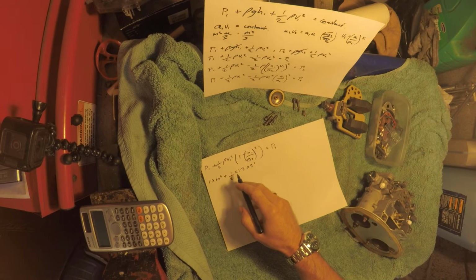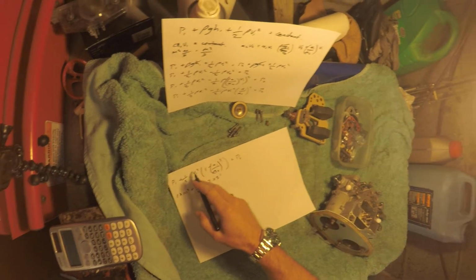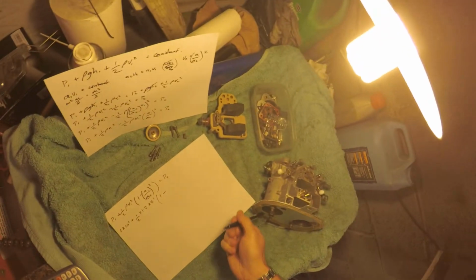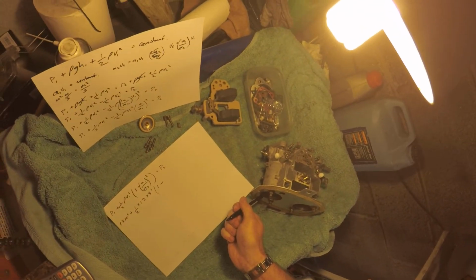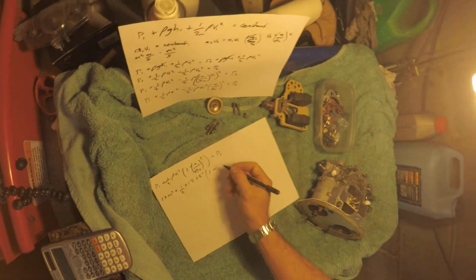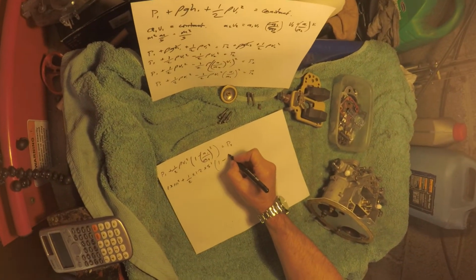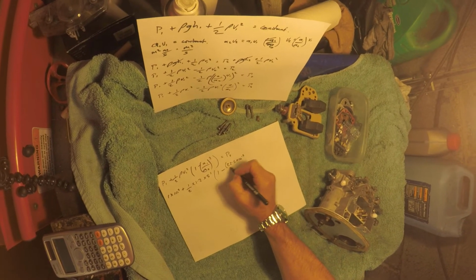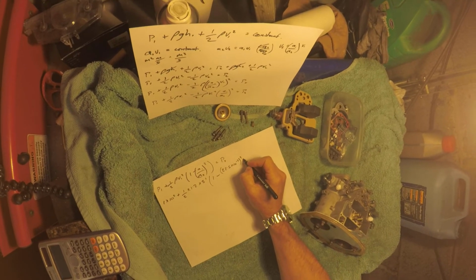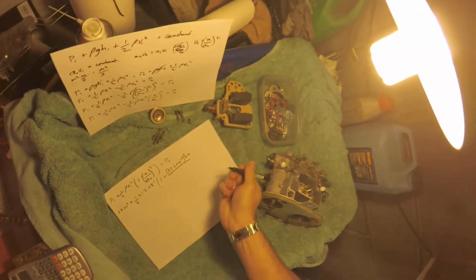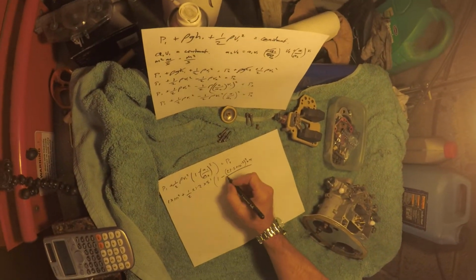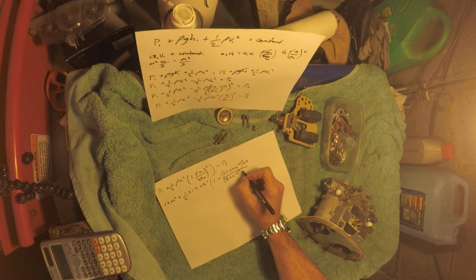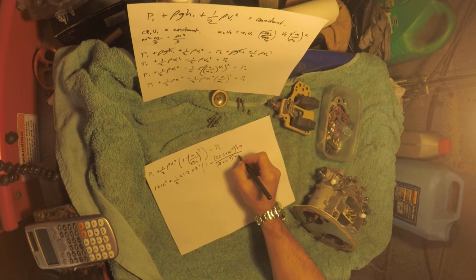So assume an intake velocity of 5 meters per second. You want to work out your area A1, which is 45 mil, so 22.5 times 10 to the minus 3 squared times pi, divided by the 36 mil venturi, so that's 18 times 10 to the minus 3 squared times pi.